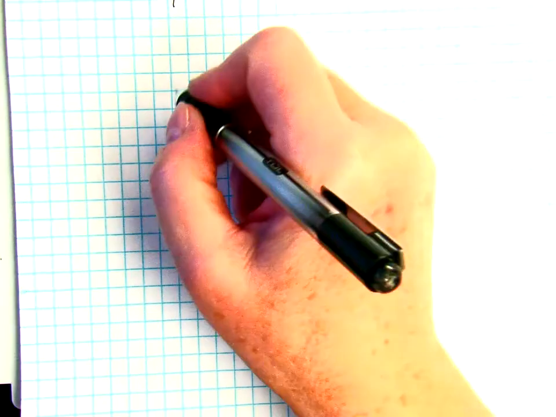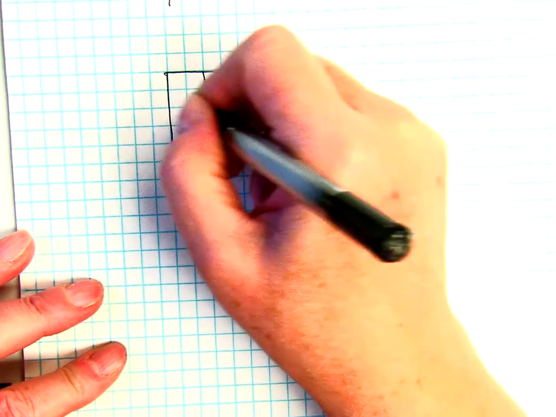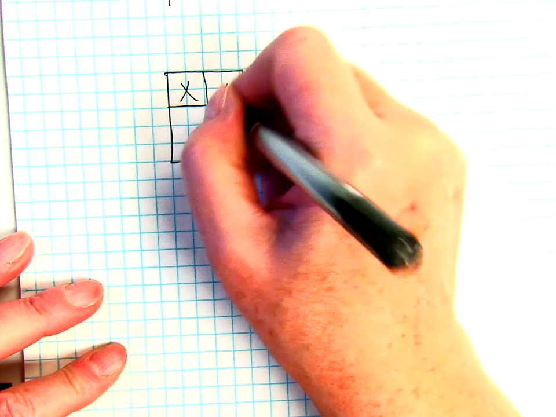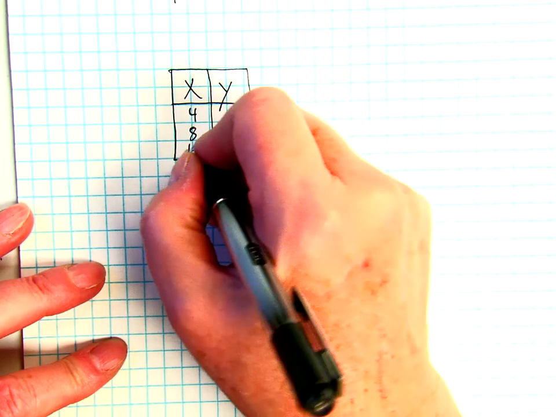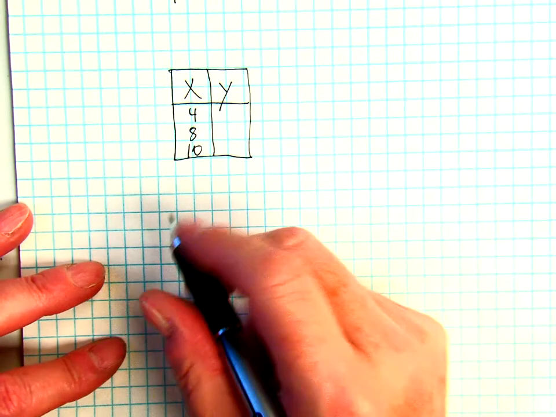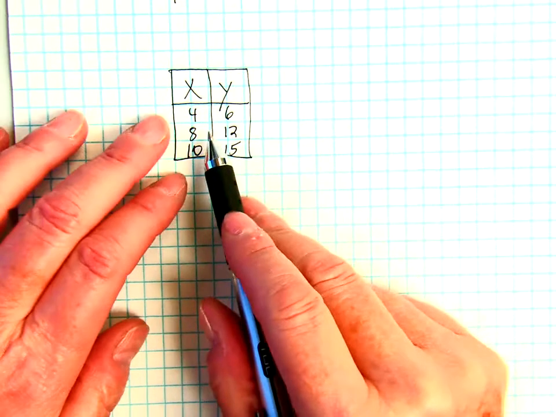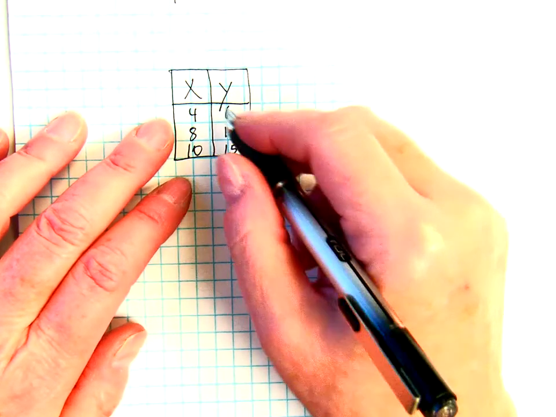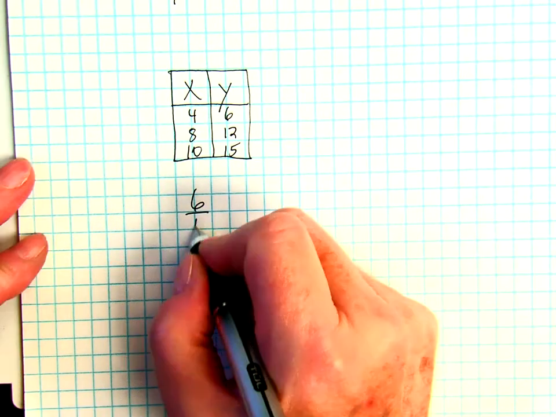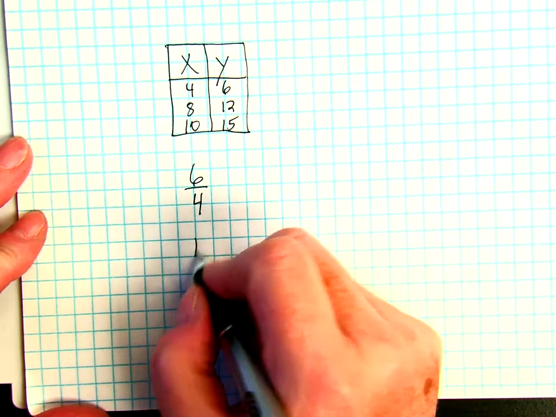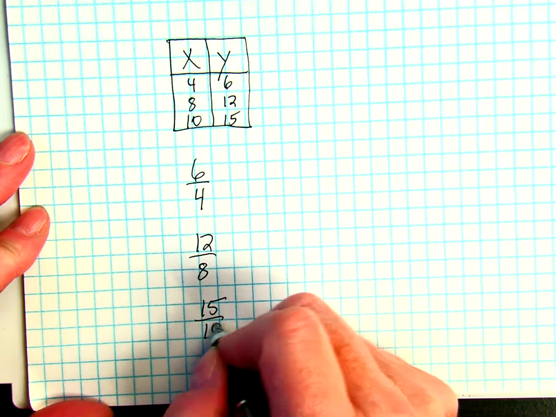So building another chart, you get to watch. Here I go. There's my x, my y. And this time I've got 4, 8, and 10, and my y is 6, 12, and 15. So first I've got 6 over 4. I've got 12 over 8. And I've got 15 over 10.